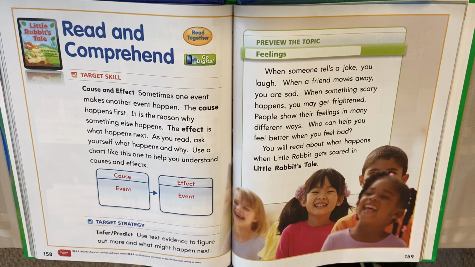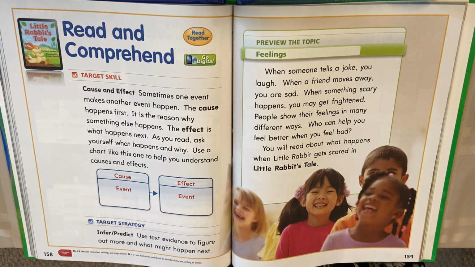All right, let's preview our topic. Feelings. When someone tells a joke, you laugh. When a friend moves away, you are sad. When something scary happens, you may get frightened. People show their feelings in many different ways. Who can help you feel better when you feel bad? You will read about what happens when Little Rabbit gets scared in Little Rabbit's Tale.